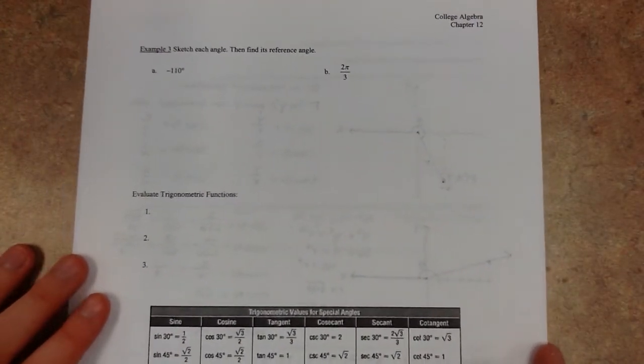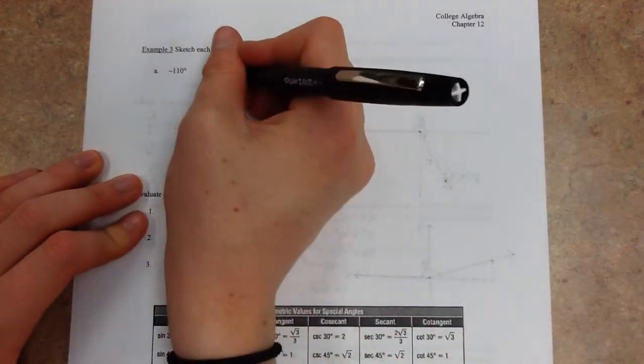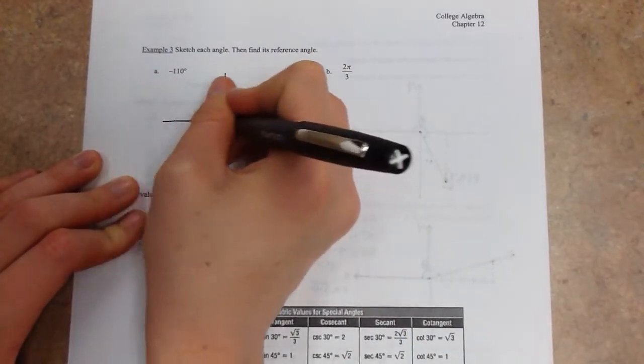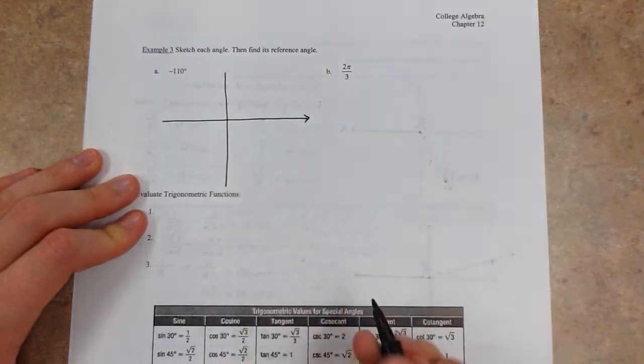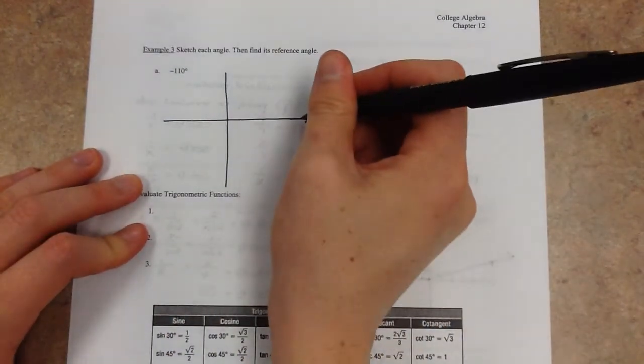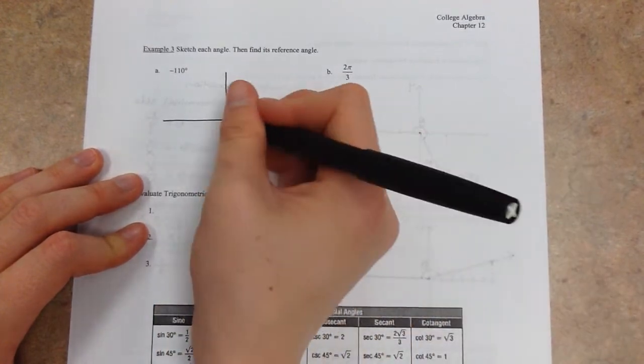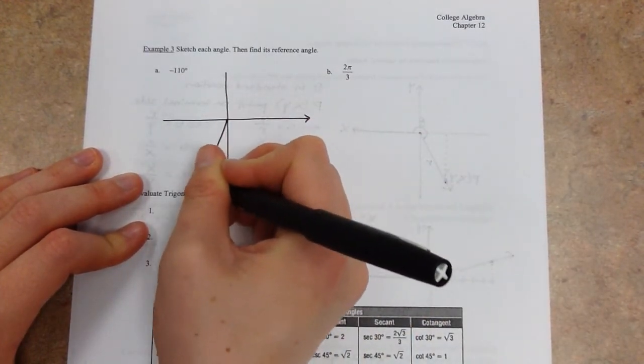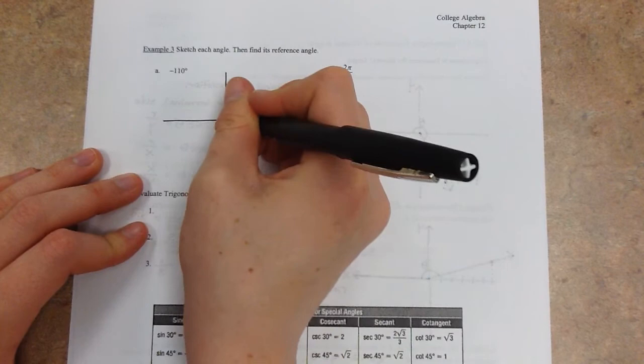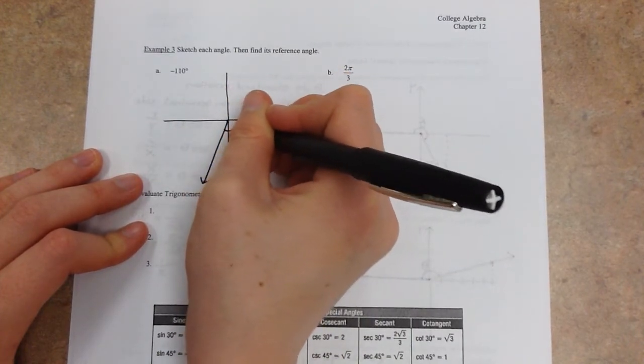Now I want to sketch each one of these angles and find its reference angle. So plot this on here. So negative 110 degrees. Here's my initial side right here. I go backwards 90 degrees, and then I go backwards 20 more. So it would be somewhere like this. So this is negative 110 degrees.